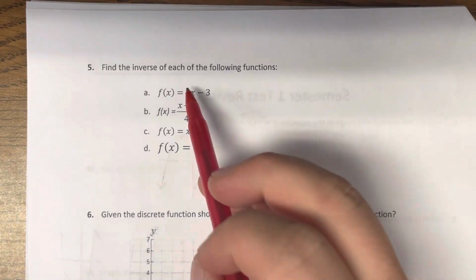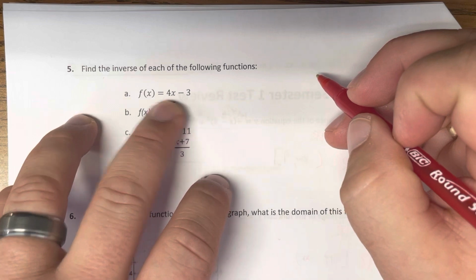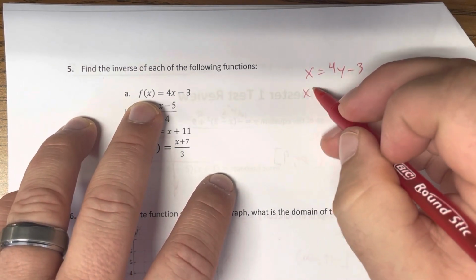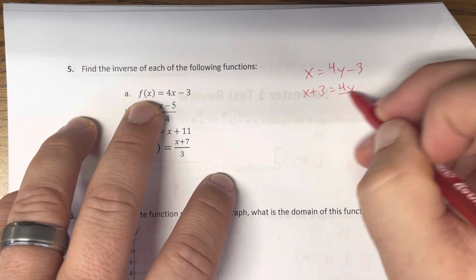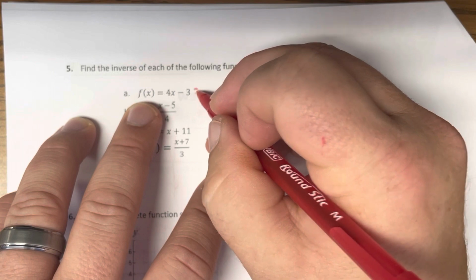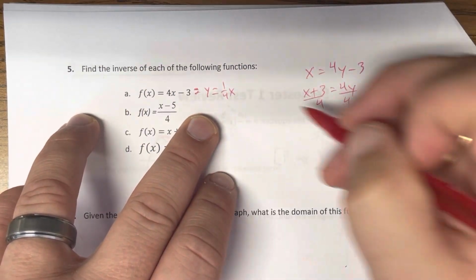Number 5 says to find the inverse of each of the following. So I'll come out here to the side. We'll switch our x and y. So x equals 4y minus 3. I'll add the 3 over, and I'll divide by 4. And so for this one, y equals 1/4 x plus 3/4.